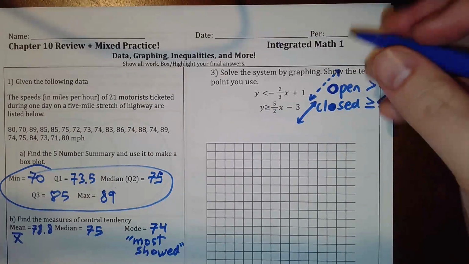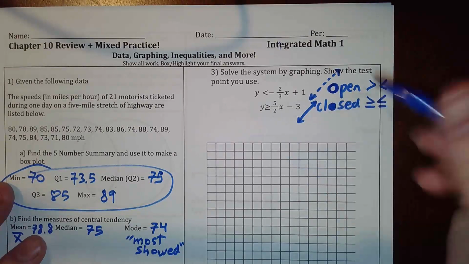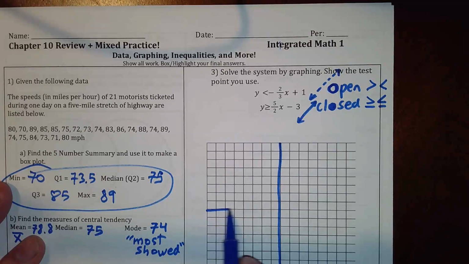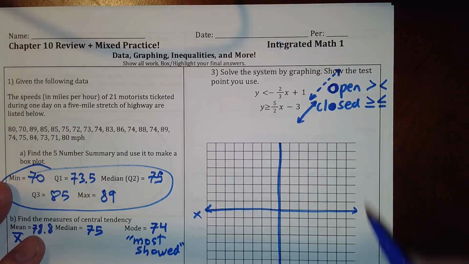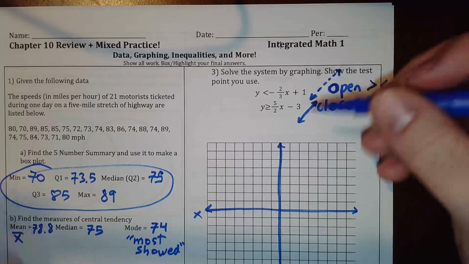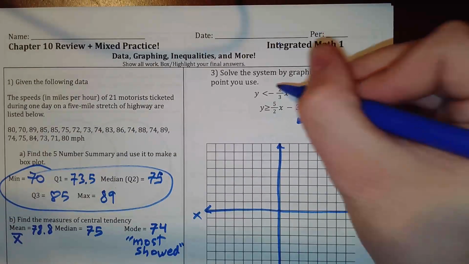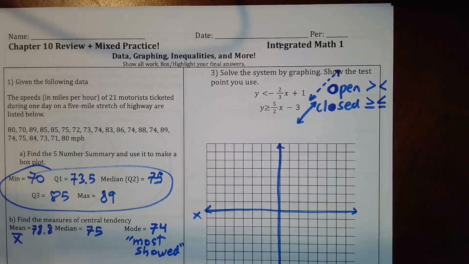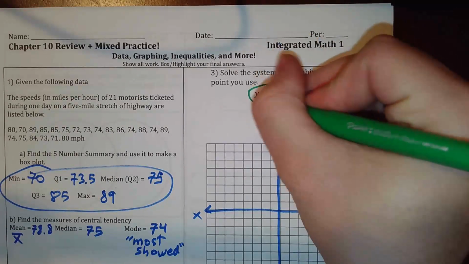So for our first inequality, I'm going to go ahead and create a coordinate plane here. For our first inequality, it looks like our slope is negative 2/3, and our y-intercept is positive 1.